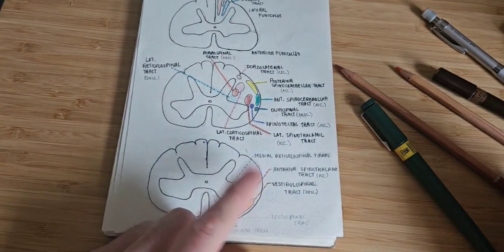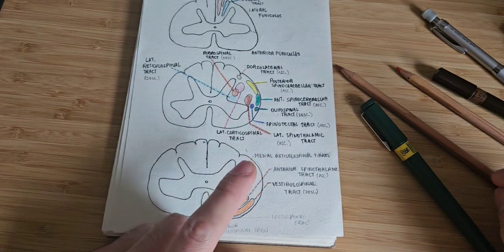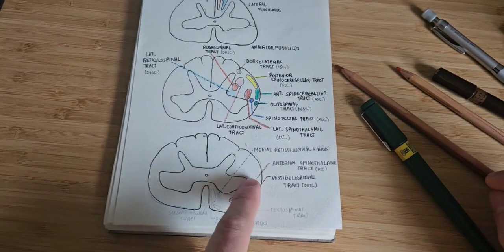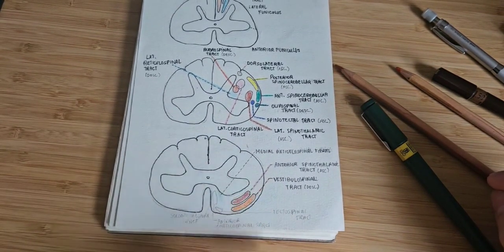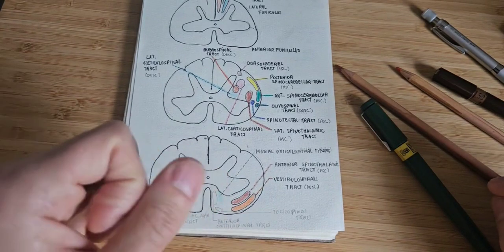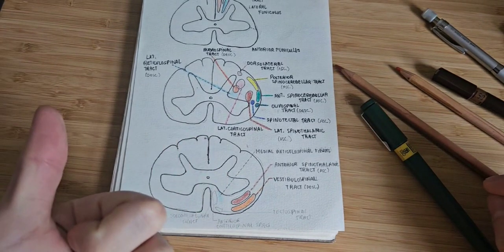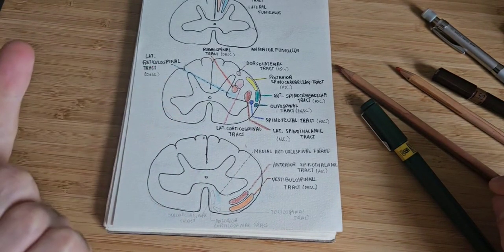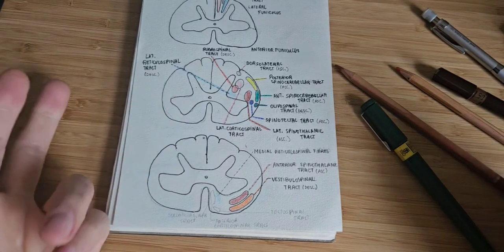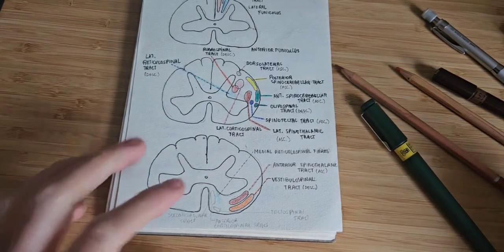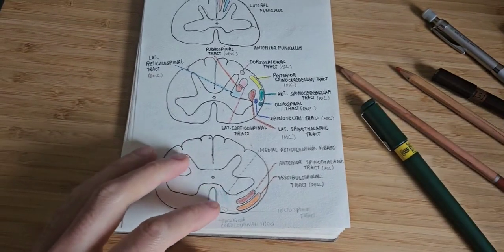When these fibers are damaged, the patient might feel that the muscle tone will change, posture will change, and overall motor coordination can change too.